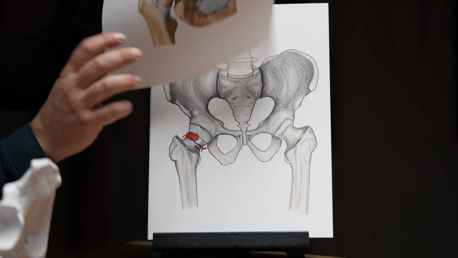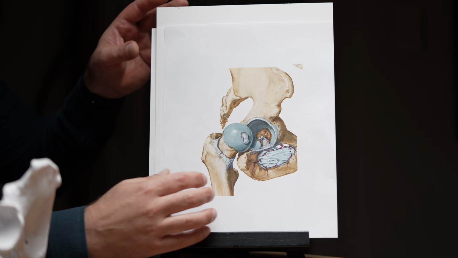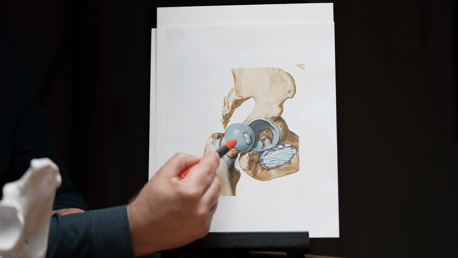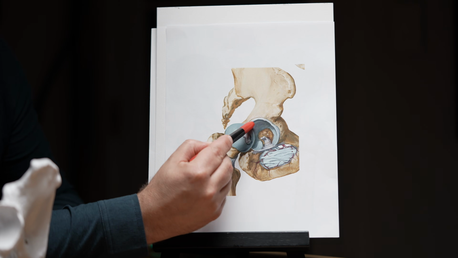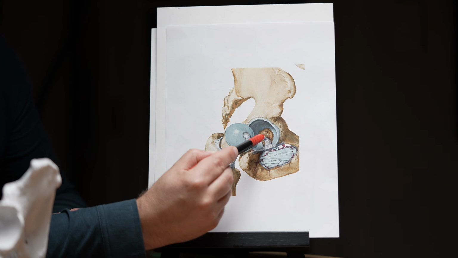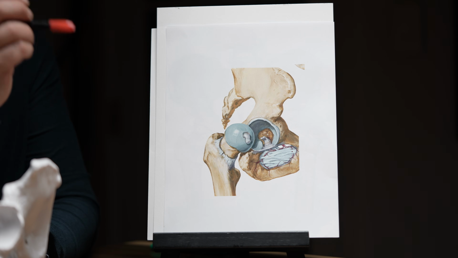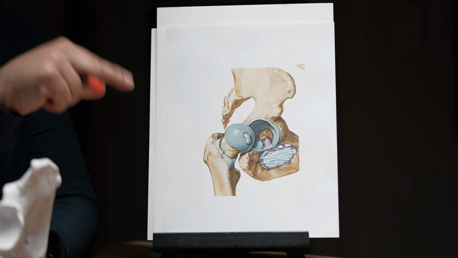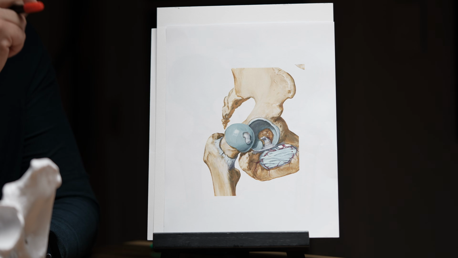So if we open up the hip and we look inside, again, here's the cartilage, this blue hue, and this lining is called the labrum. So if the ball is no longer spherical but oblong, the cam lesion will pinch on the labrum, and the labrum will tear and will injure the cartilage that is connected to that area.